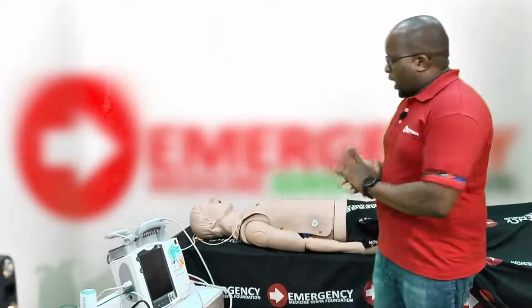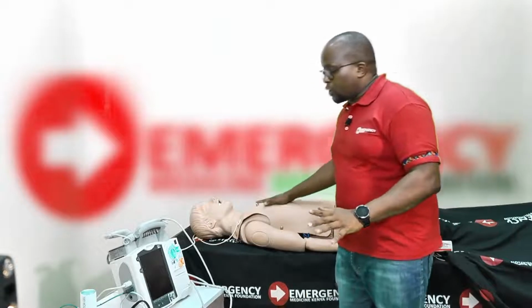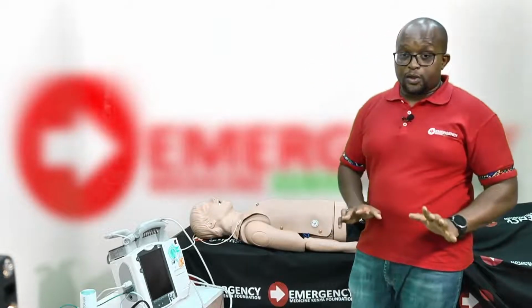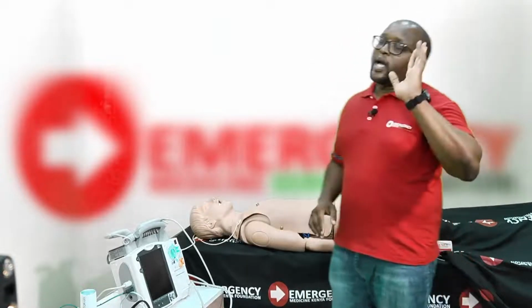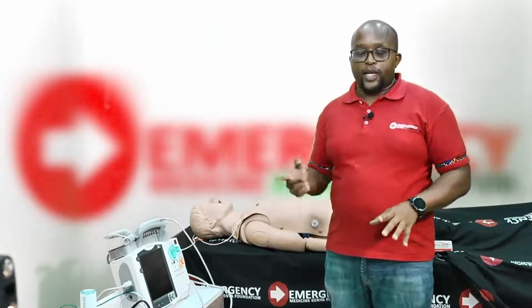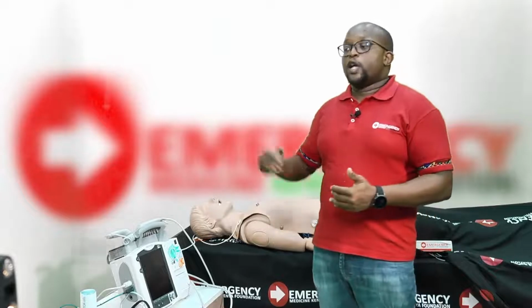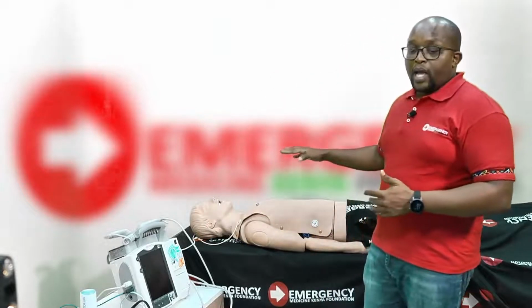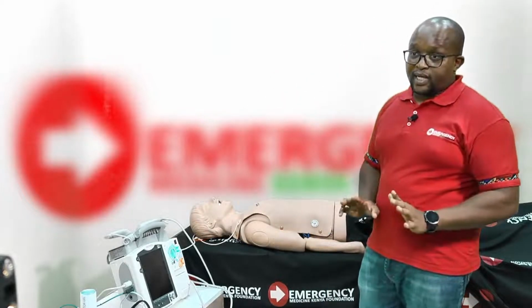So we have our patient here, and I'm going to show you how to quickly go through defibrillation. Remember, when you're doing CPR on a patient, you're normally going through cycles of CPR every 2 minutes, and at 2 minutes, you want to check the rhythm and shock the patient if indicated.